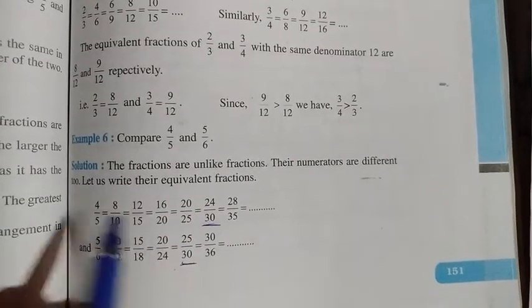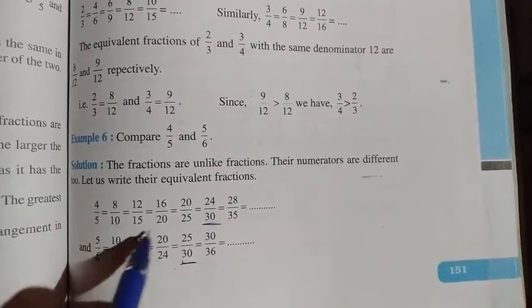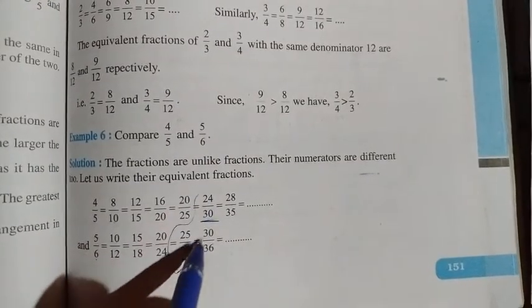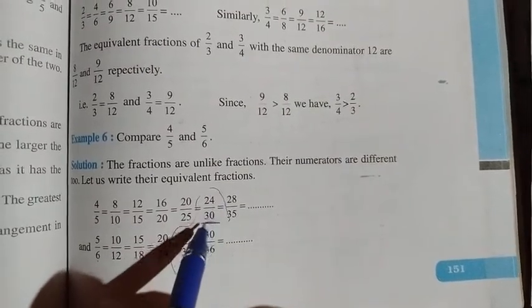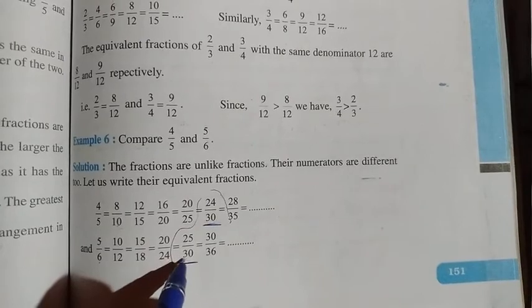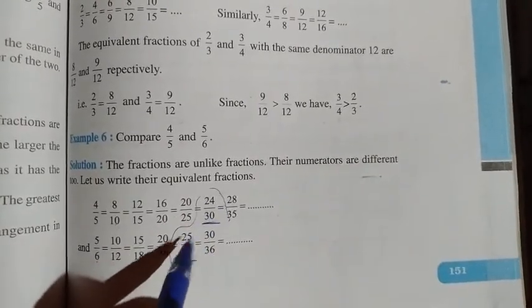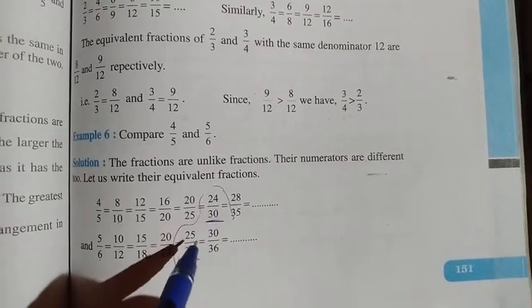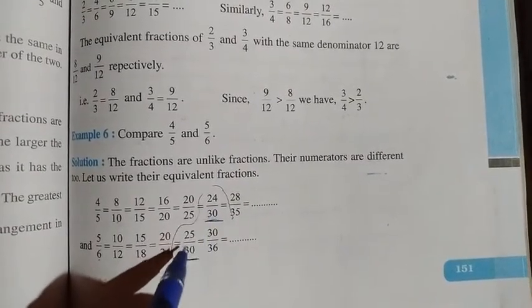Compare now. First you have to write equivalent fractions of these two fractions. After that you have to find the same denominator fractions in these two fractions. Okay, see here, 24 by 30, 25 by 30, and compare these two fractions.